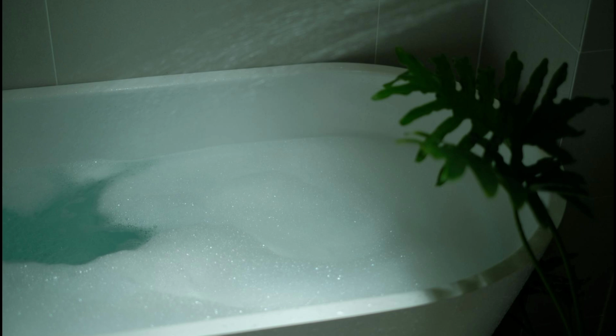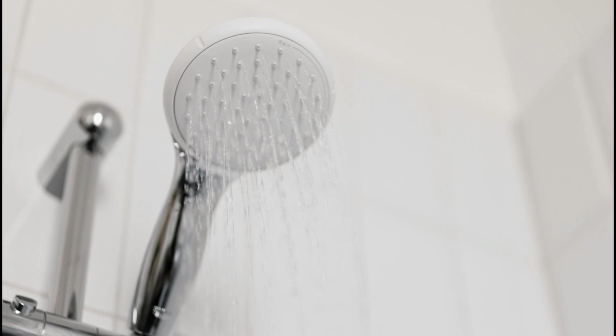Bathtub. You use this to take a bath, big water container. Bathtub. Shower. You use this to wash body standing up. Shower.